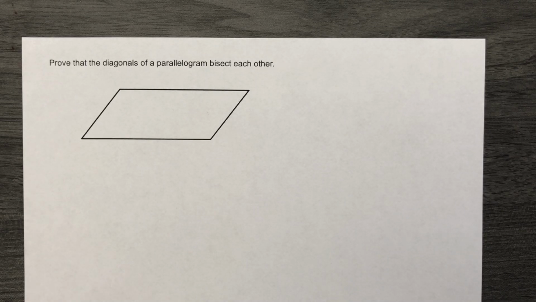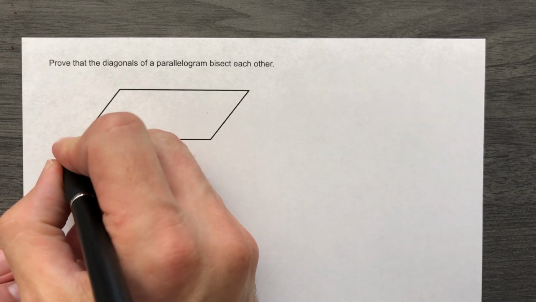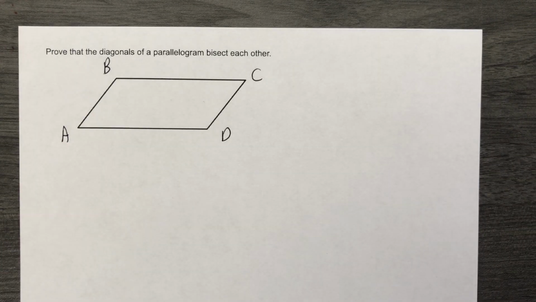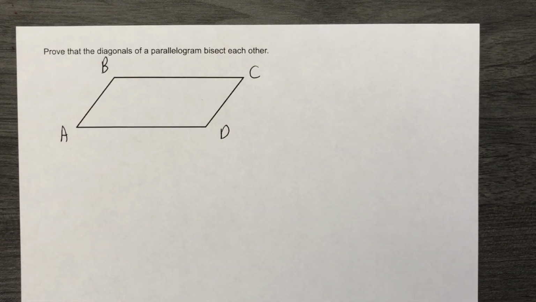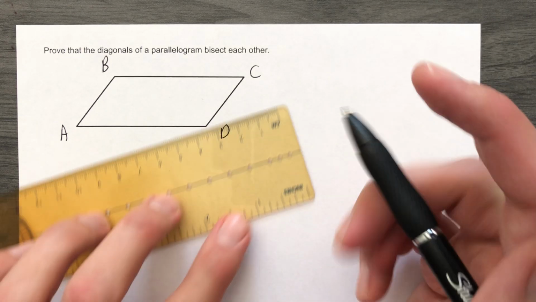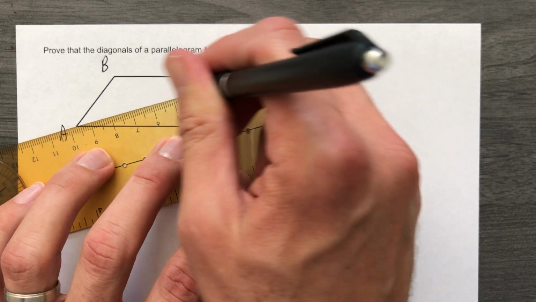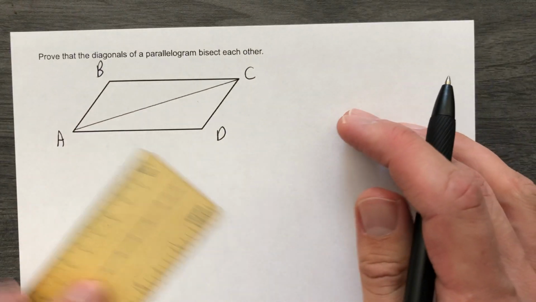This proof is going to look a lot like the last one, so let's just go ahead and start with A, B, C, D, parallelogram. And they say prove the diagonals of a parallelogram bisect each other. So let's draw that. Let's draw some diagonals on a parallelogram, and let's see if they bisect each other.